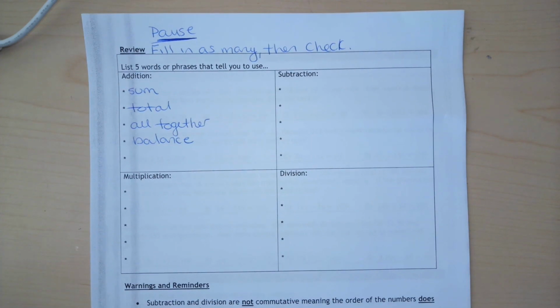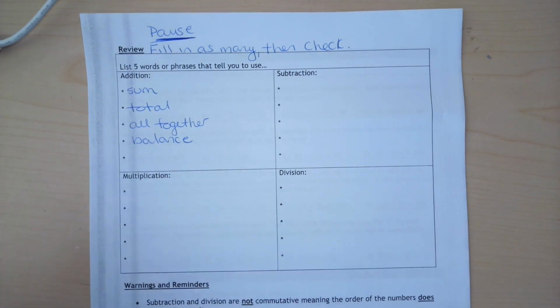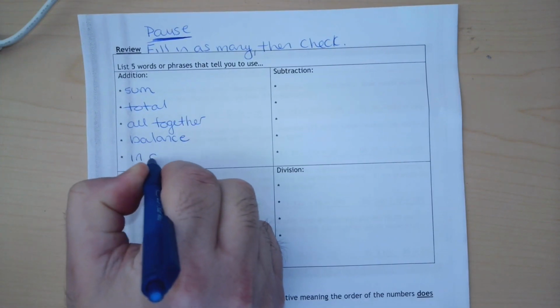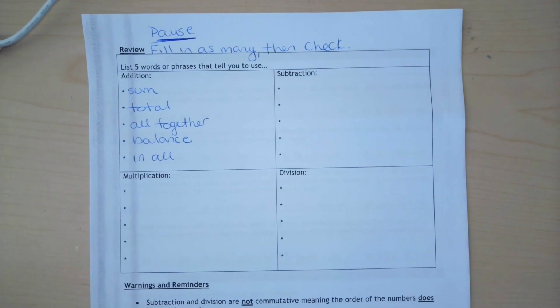So balance is when we add the interest to the original amount, or the principal. You probably had other words like plus and add, adding. All of the other words that you have, maybe even in all, is something we could add here.